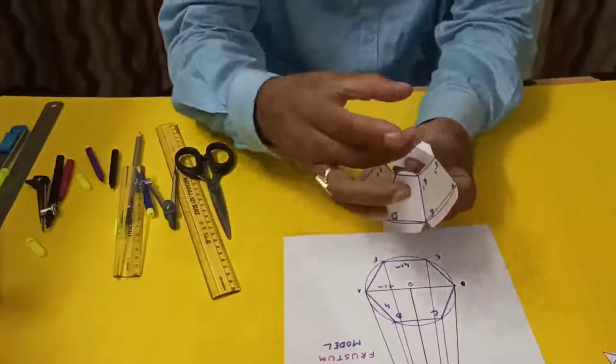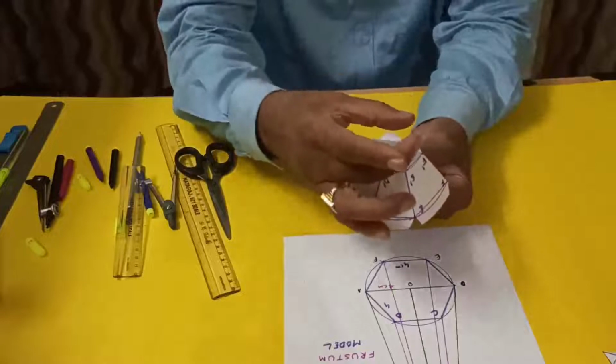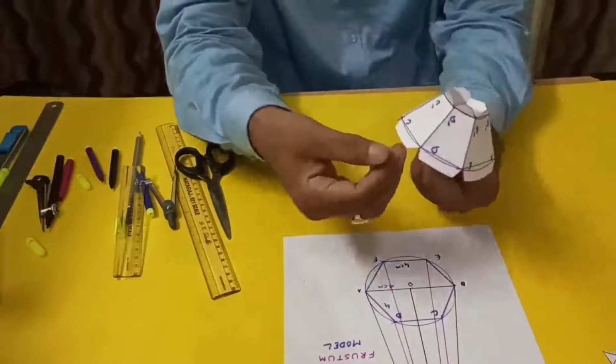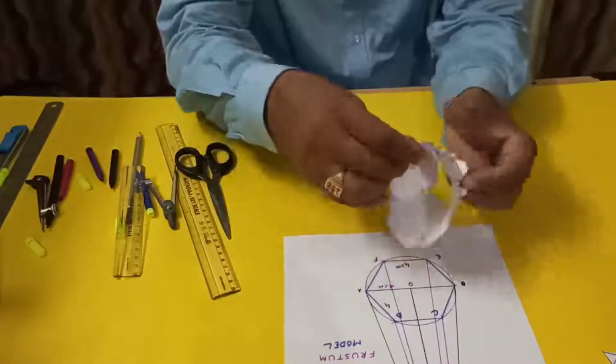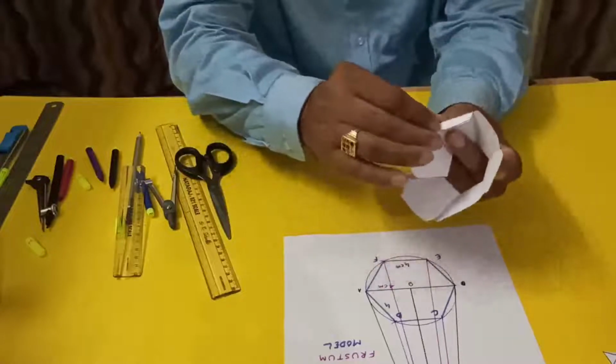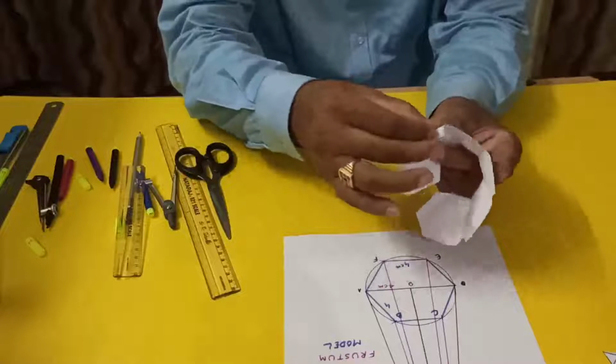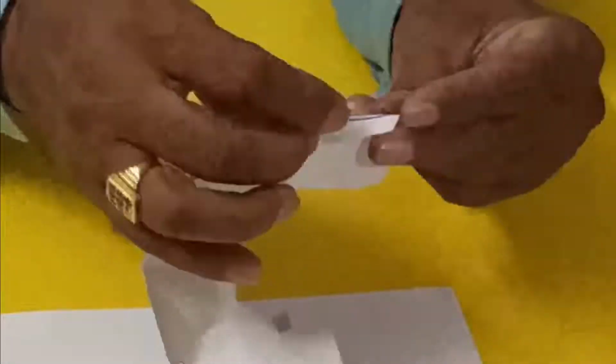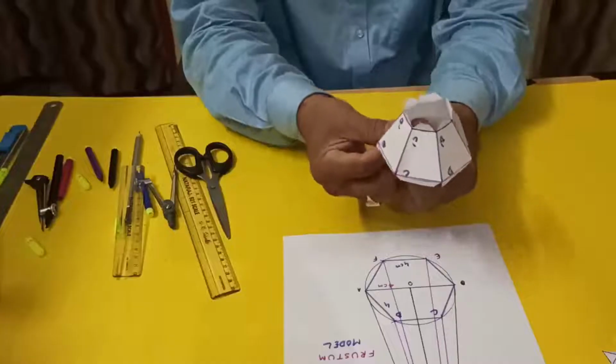We can connect a hexagonal cylinder here of a lower radius, and we can fix a hexagonal cylinder on this side. So this way we can make a hexagonal bottle model. Now see, this is the shape. Thank you.